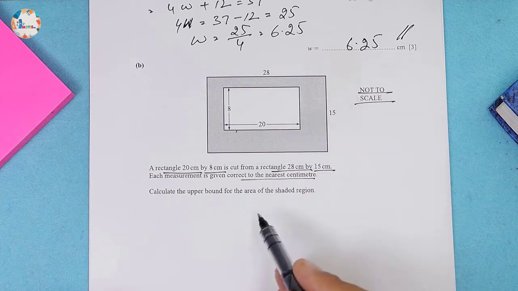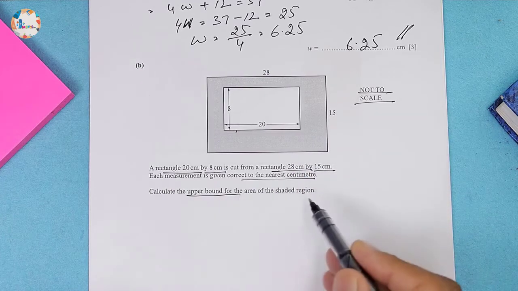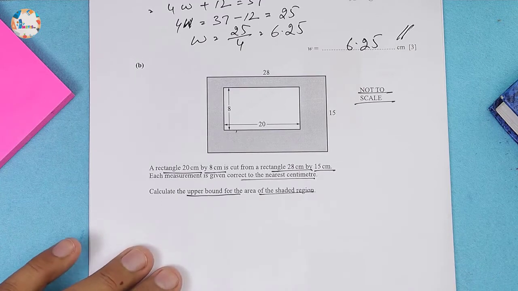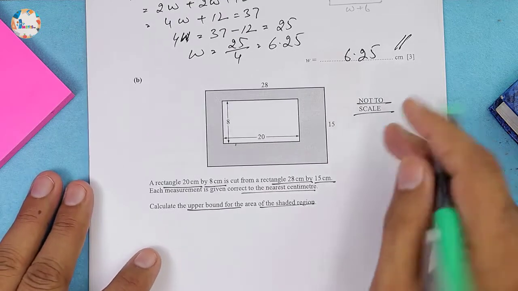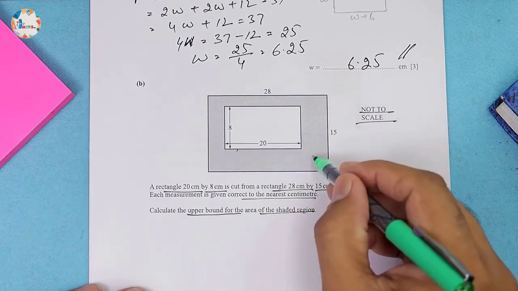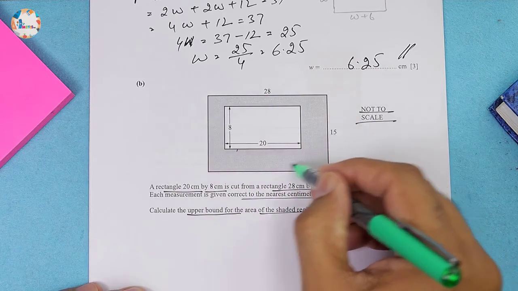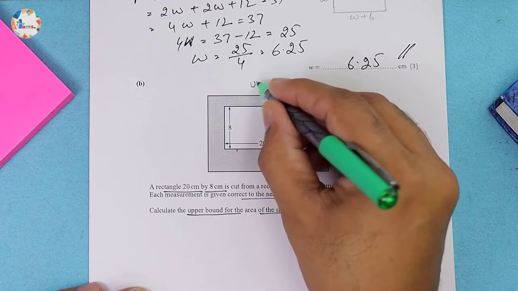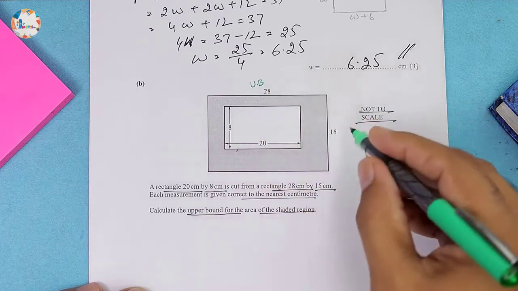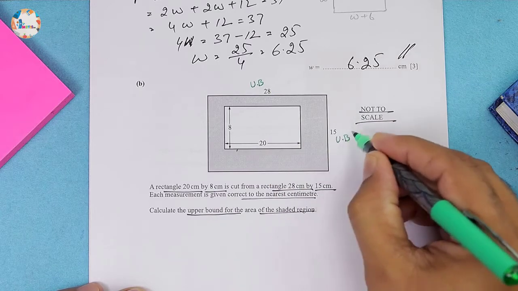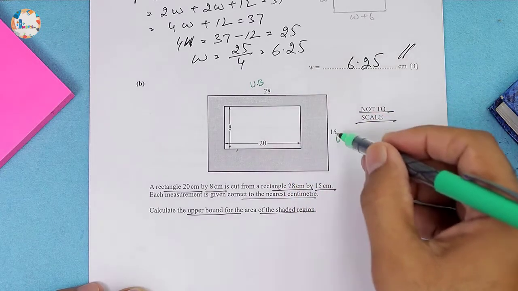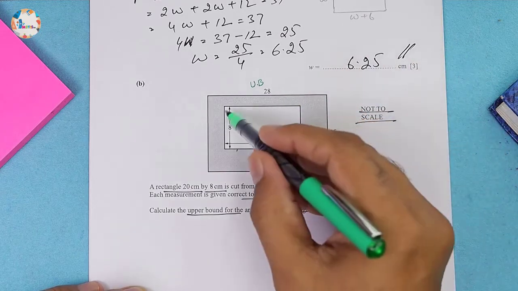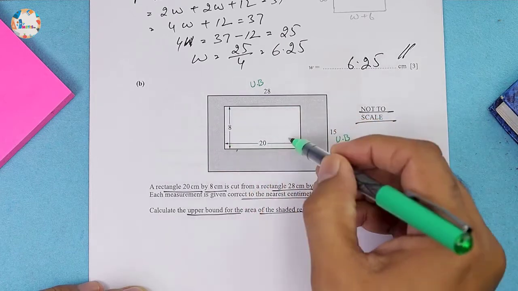So this is a lower bound, upper bound question. Calculate the upper bound for the area of the shaded region. For upper bound, you will have to keep in mind that we need the maximum area of this shaded area. So we will take the upper bound of this one and the upper bound of this one, so that when we multiply these two sides, we will get the maximum value, and this value will be subtracted from that value.